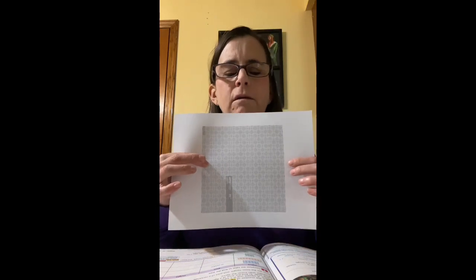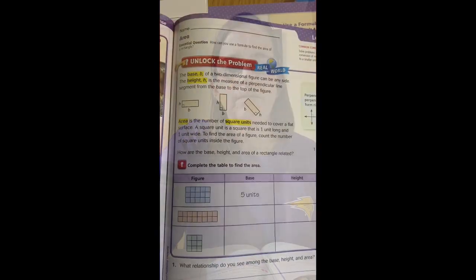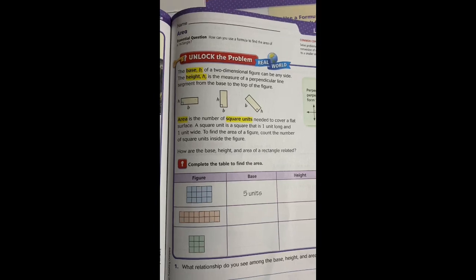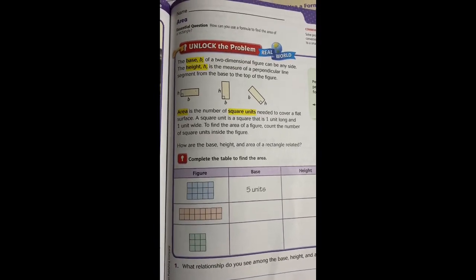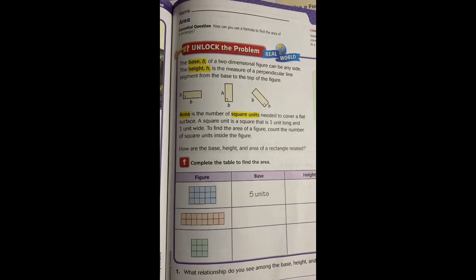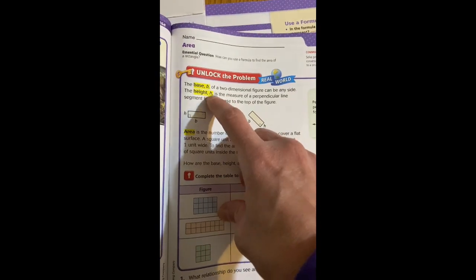So again, your information is in your textbook. The lesson is in your textbook on page 501 in the Go Math book. Let's go ahead and unlock the problem. So we have some information here that's very important when we're talking about area. So we have two new vocabulary words and a variable for each one.